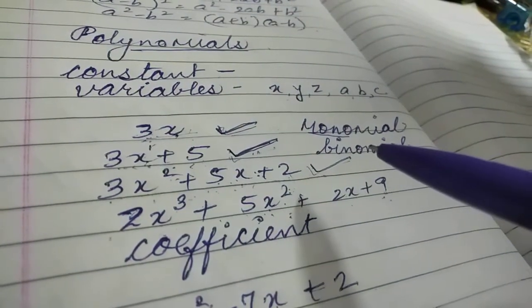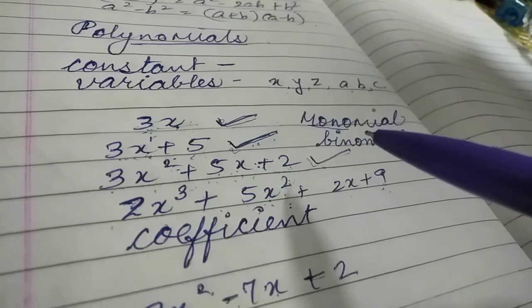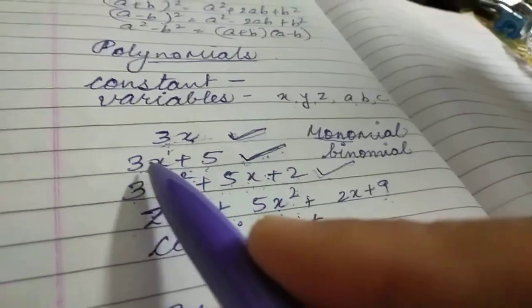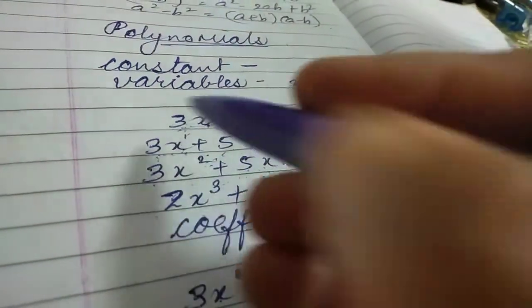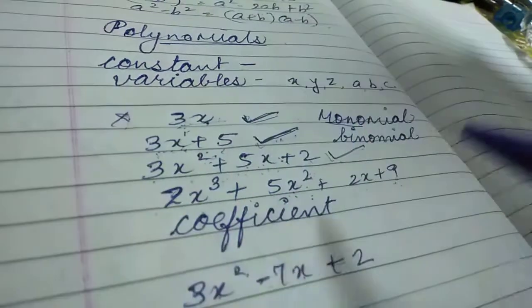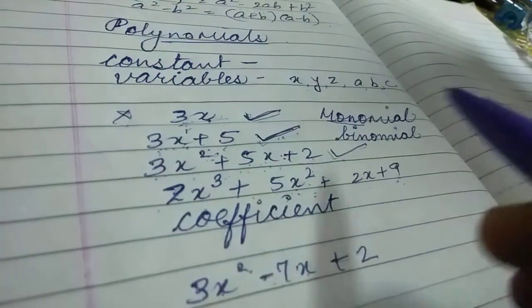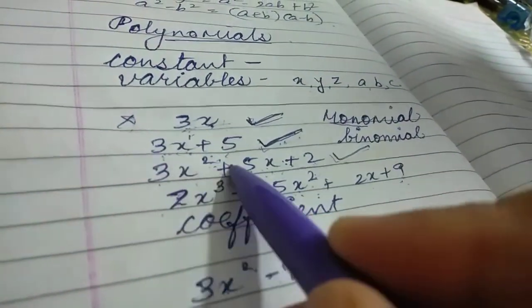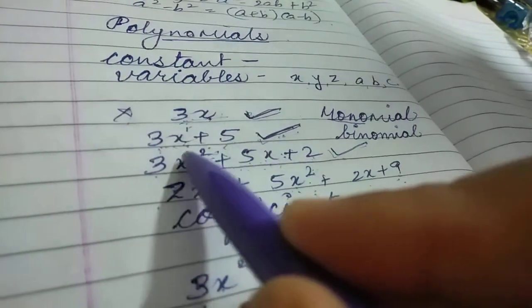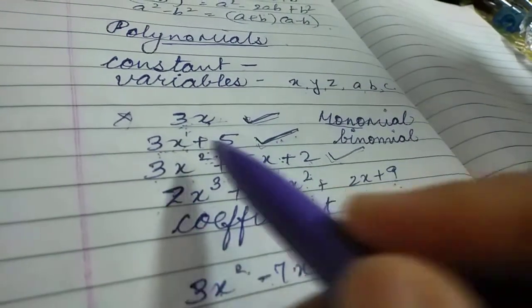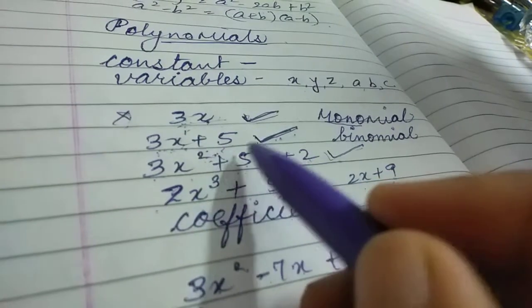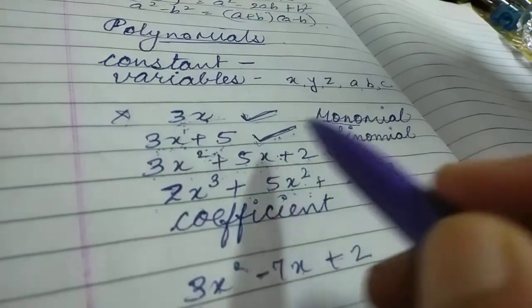Now what we see is that this is a polynomial. This is not a polynomial. 3x is not a polynomial. It is a monomial. 3x plus 5 is a polynomial. There are two terms, meaning more than one. So this is a polynomial, a special kind of polynomial which is binomial.